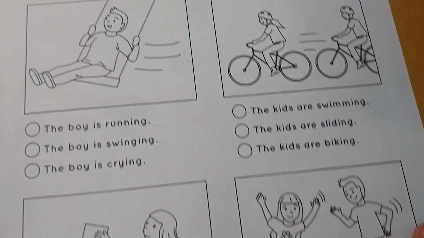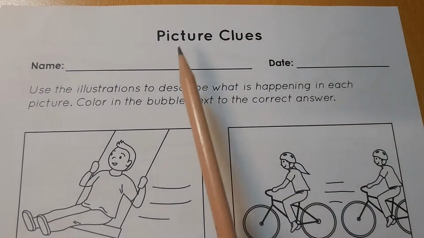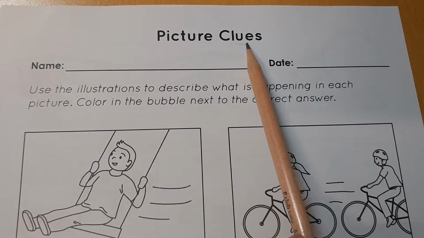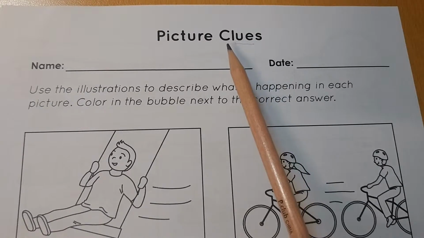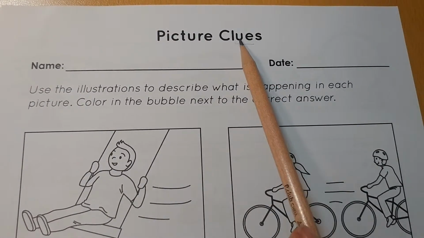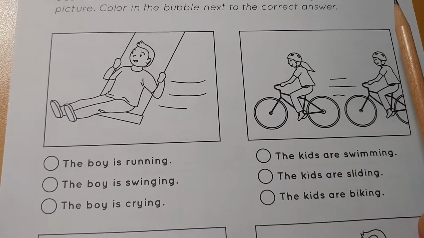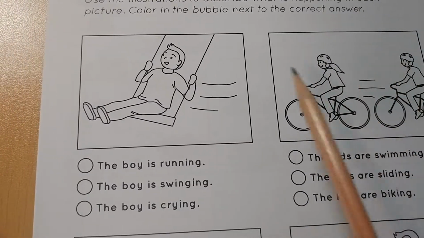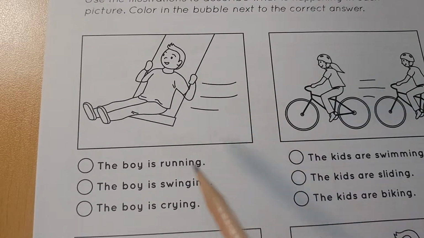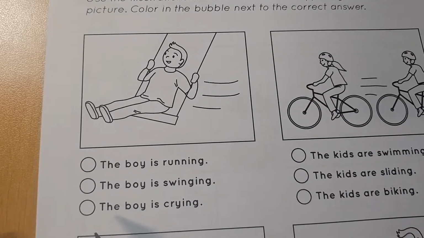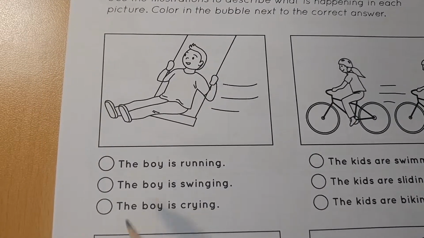Okay. The next activity is called Picture Clues. Remember when we studied the long U, same as blue? Blue and clue both have the long U sound. So these are picture clues. So for picture clues, you should look at the picture, read the sentences, and choose the sentence that matches the picture. Let's do number 1 together.